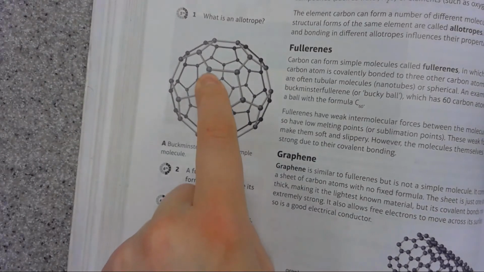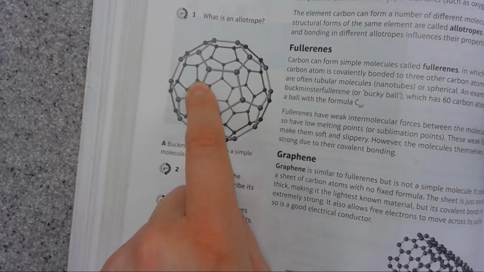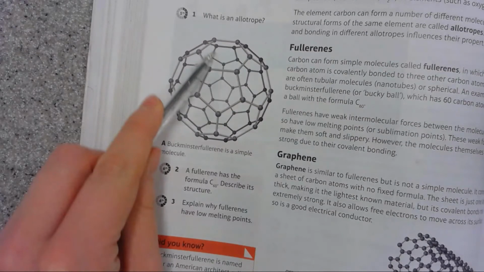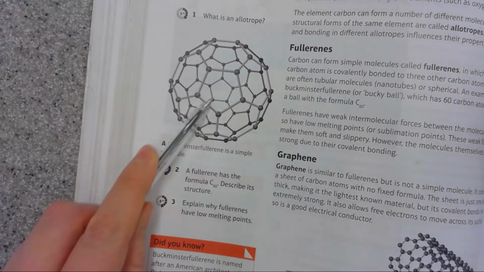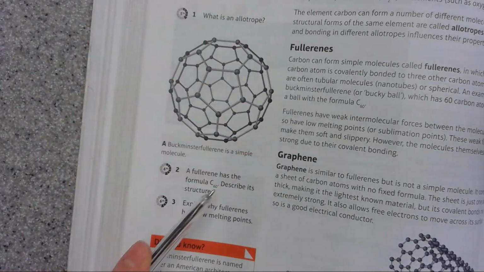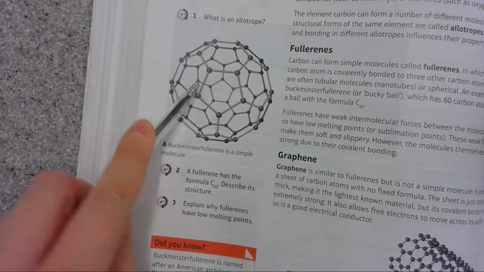If we look at my spherical fullerene again, yes, each carbon only forms 3 bonds. So yes, you've got delocalized electrons, but those delocalized electrons are in the sphere, whereas if you had a fullerene, you would have lots and lots of different spheres, and the electricity cannot move from one sphere to another.